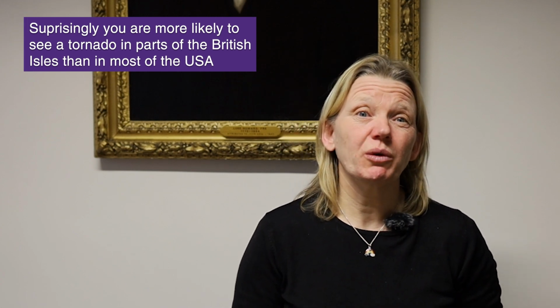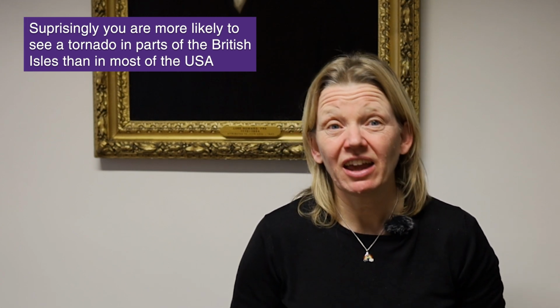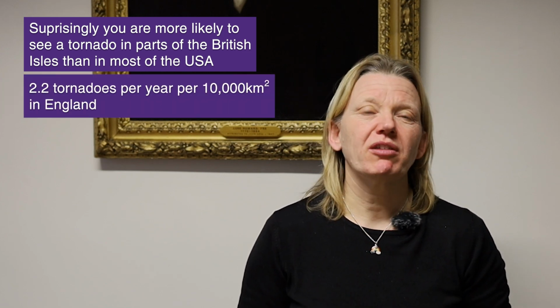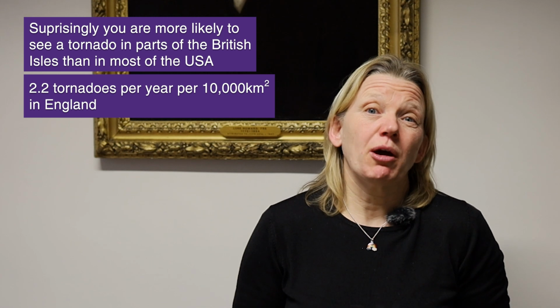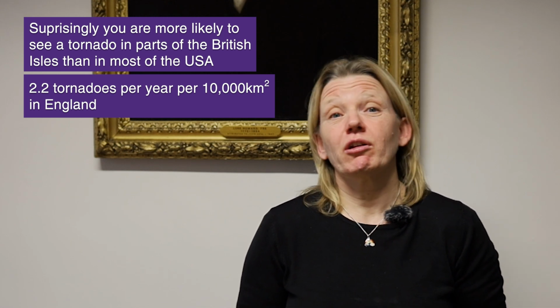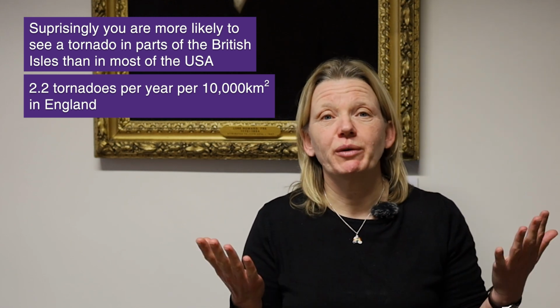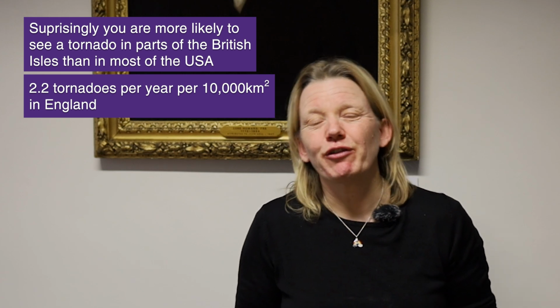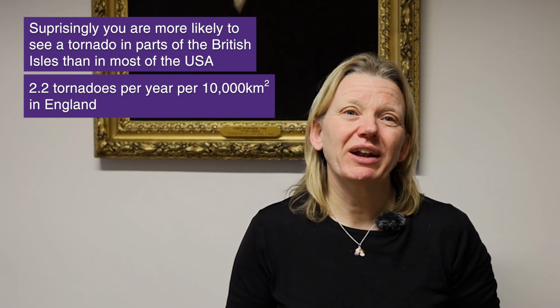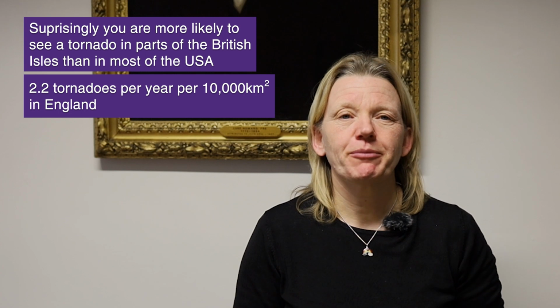Tornadoes are a form of extreme weather found in countries around the world, particularly the USA. Surprisingly, you're more likely to see a tornado in some parts of the British Isles than you are to see one in most of the USA. For comparison, the density of occurrence is 2.2 tornadoes per year per 10,000 square kilometres in England, but only 1.3 per year per 10,000 square kilometres averaged over the whole of the USA. However, if you focus in on Oklahoma, part of Tornado Alley, the figure rises to 3.5.